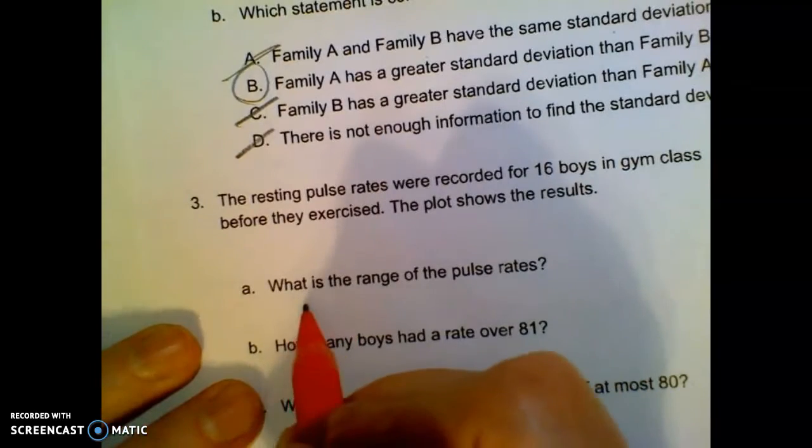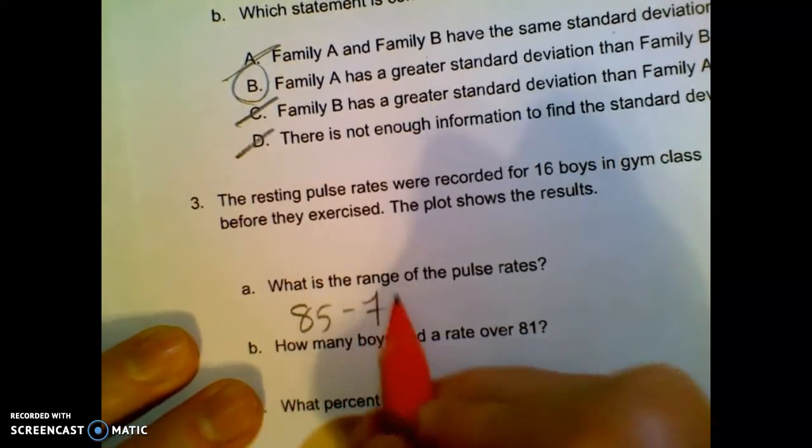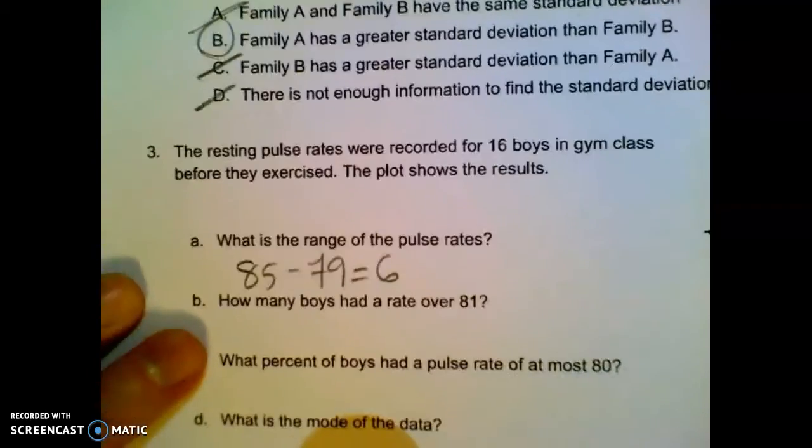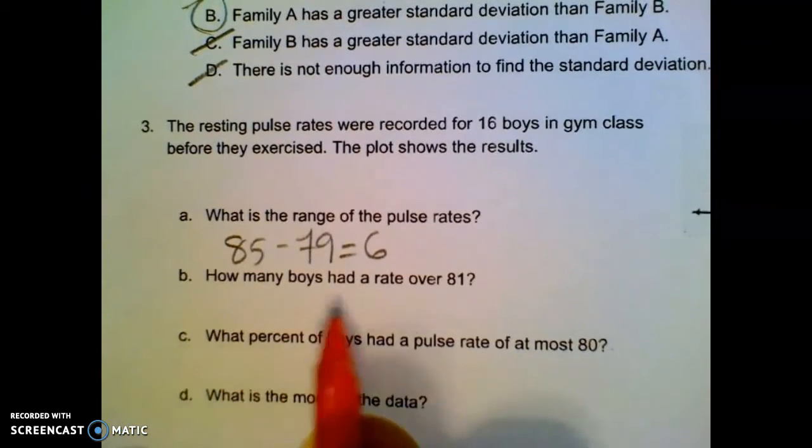The range is 85 minus 79. The max minus the min equals the range. Okay, how many boys had a rate over 81?